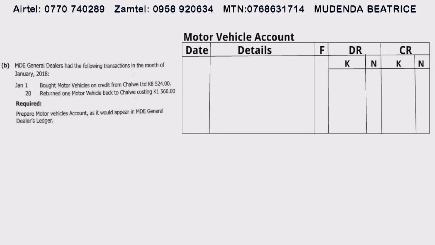The year that we're going to start with is 2018. Then the transaction was made on 1st January 2018, when he bought vehicles on credit from Charwe. So we are going to write Charwe, then we are going to debit. Remember, these vehicles are coming to MDE General Dealers, so MDE General Dealers are gaining. So we're going to debit this, and we're going to have 8,524. Now remember, they haven't paid, so we do not credit their cash book.